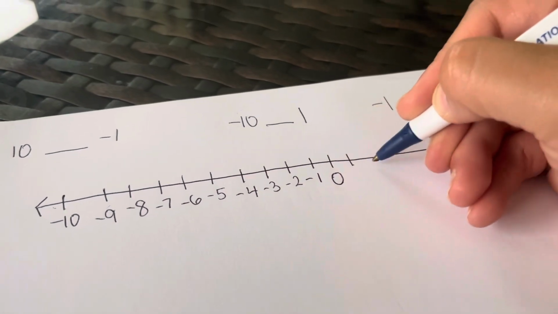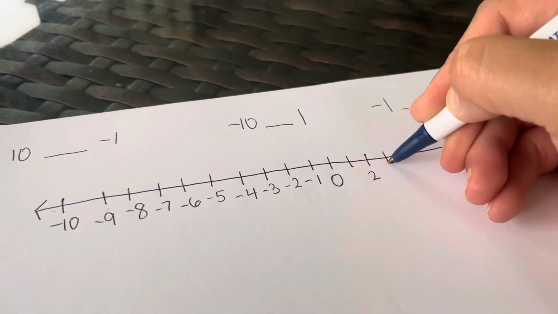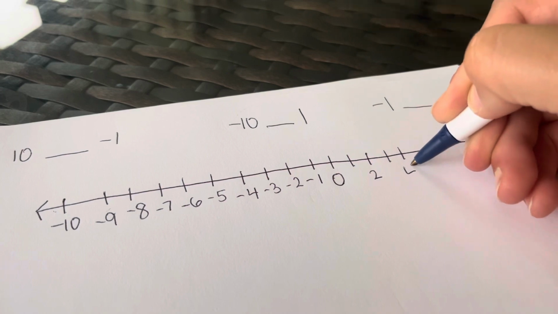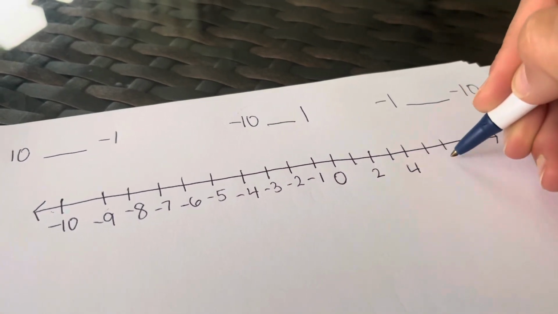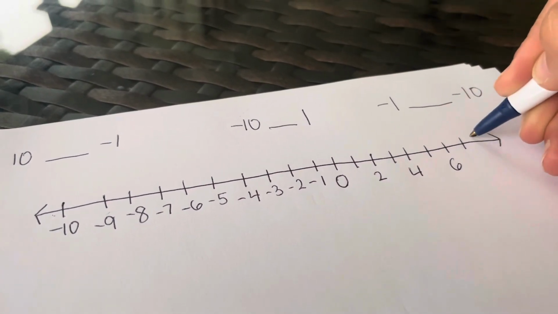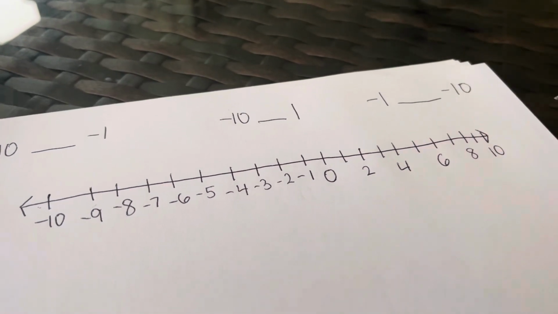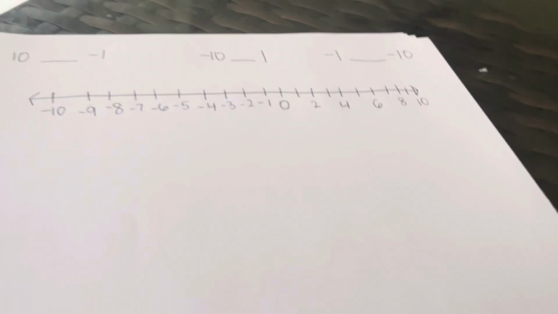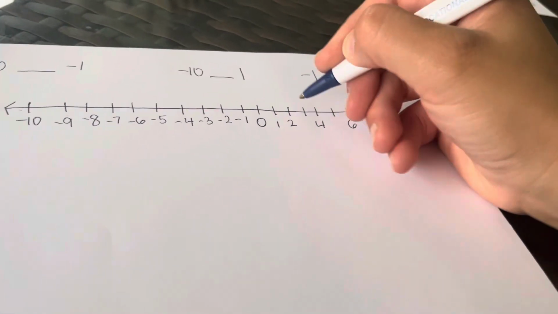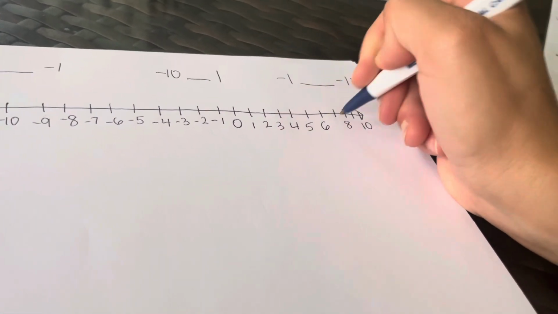This would be 1, 2, 3, 4, 5, 6, 7, 8. I'm running out of room. That's 9. That would be 10. I started skipping over here, but if that doesn't help you and you need to fill in so your brain can literally see every single number, do that.